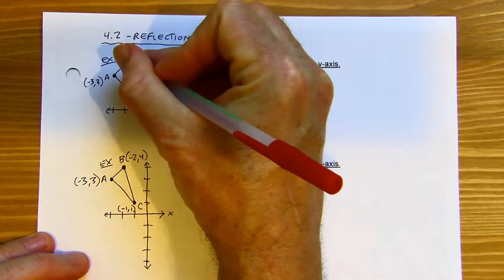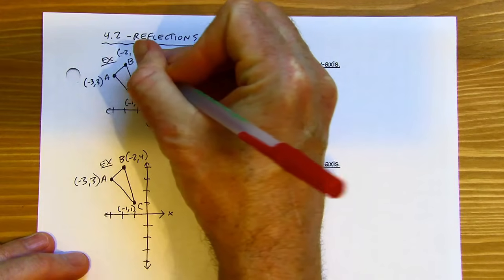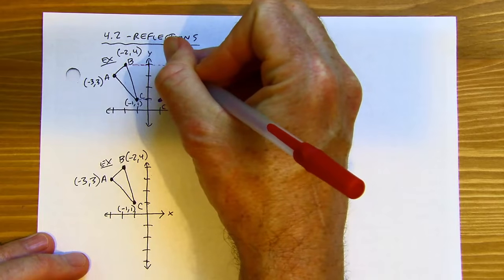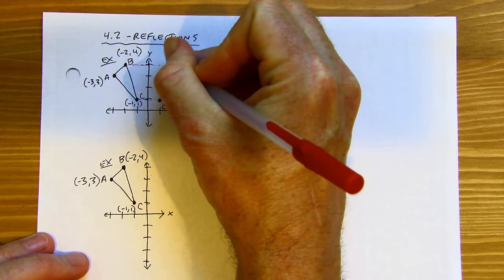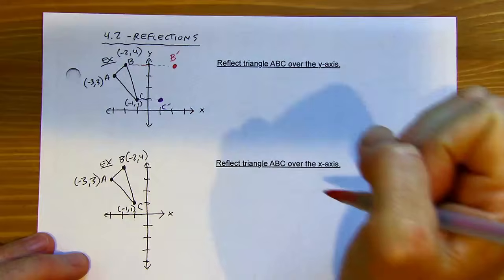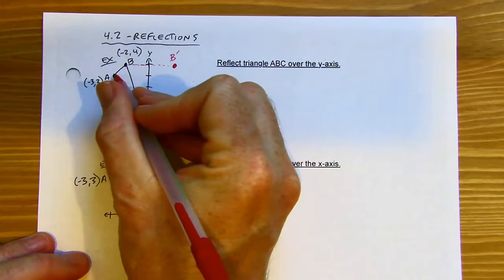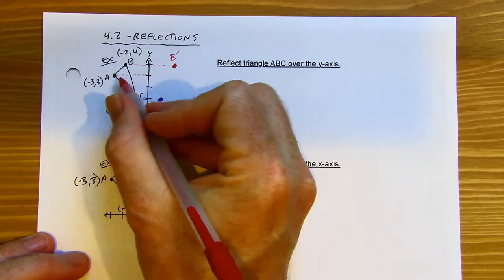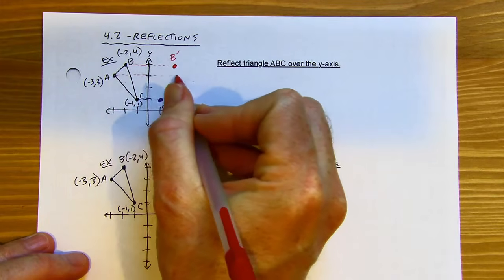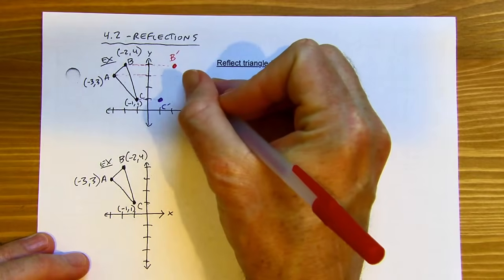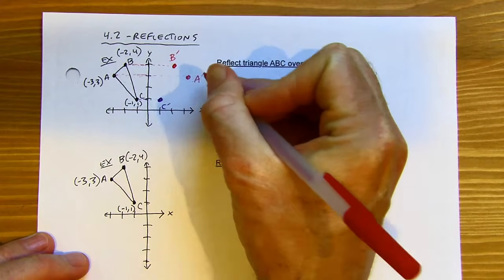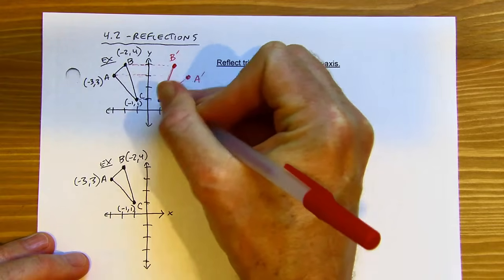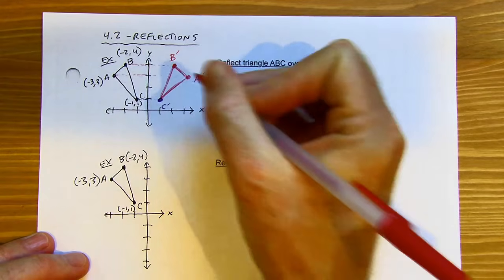Okay, and then I'm going to do the same thing with the other point. So I can see point B is 2 units away from the y-axis. So if I go 2 units past the y-axis over here, that's where B prime is going to be. And then A, and you don't need to draw the dashed lines, I'm just trying to show you how I'm doing this. That's 3 units away, so I'm going to go 3 units out here. That's going to put me right there, and here is A prime. Okay, and then we just connect the dots, and we have a beautiful reflected triangle like so.